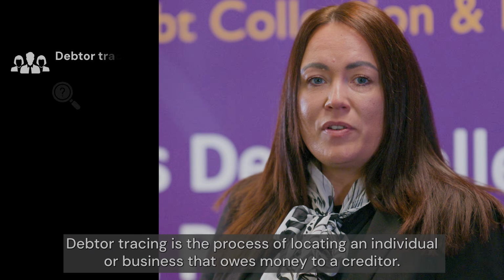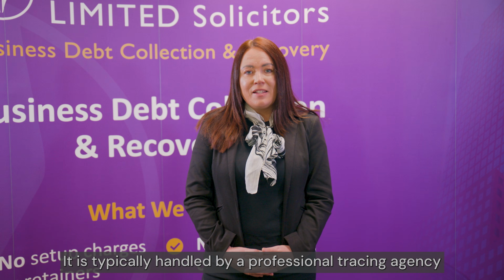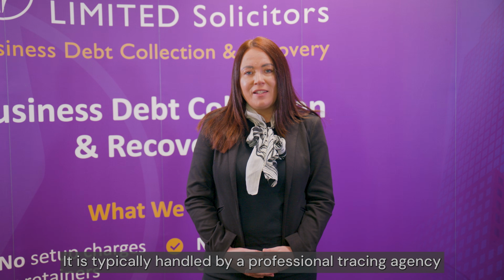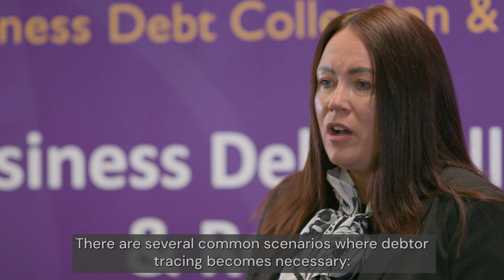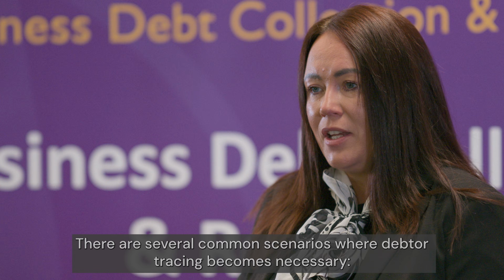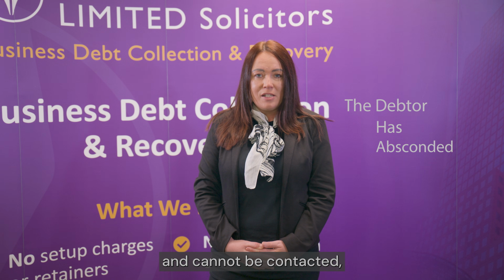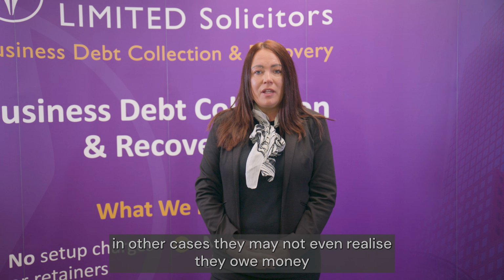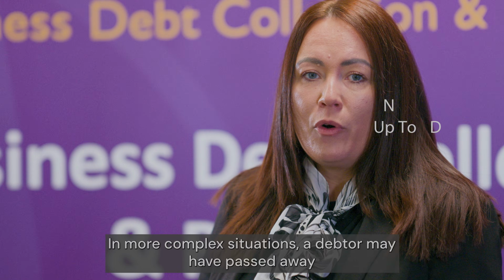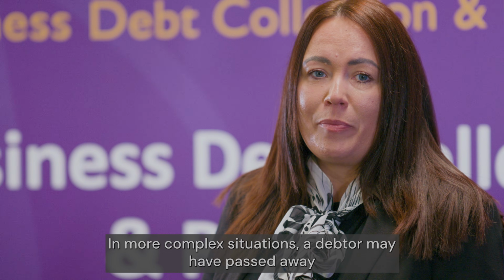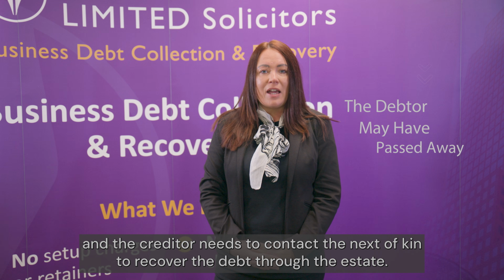Debtor tracing is the process of locating an individual or business that owes money to a creditor. This is typically handled by a professional tracing agency acting on behalf of the creditor. There are several common scenarios where debtor tracing becomes necessary. A debtor may have deliberately absconded and cannot be contacted. In other cases, they may not even realise they owe money and have simply failed to update their contact details. In more complex situations, a debtor may have passed away and the creditor needs to contact next of kin to recover the debt through the estate.